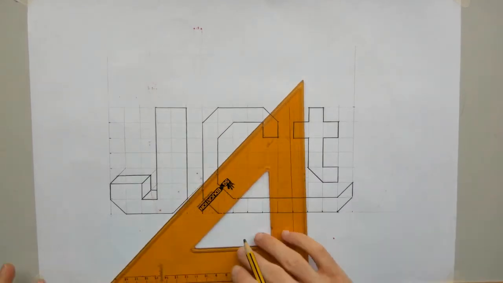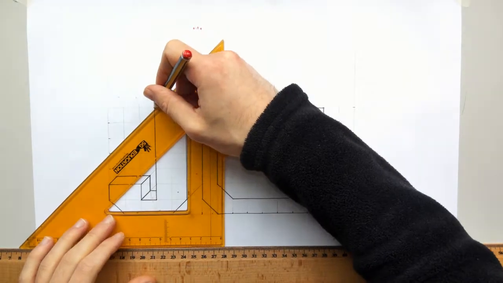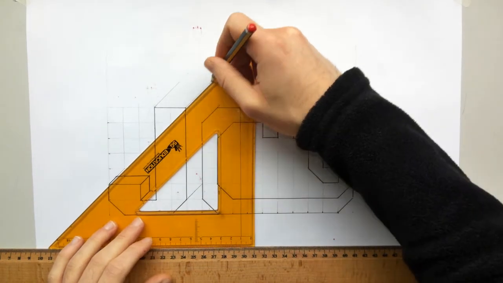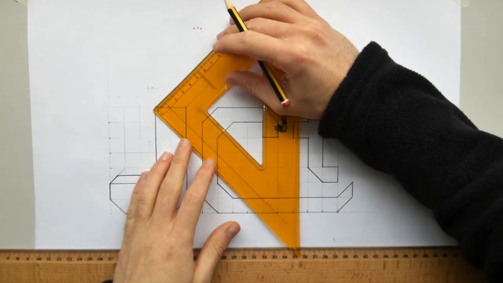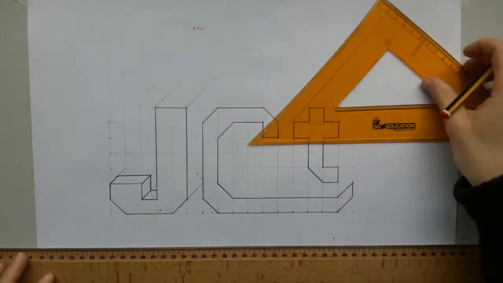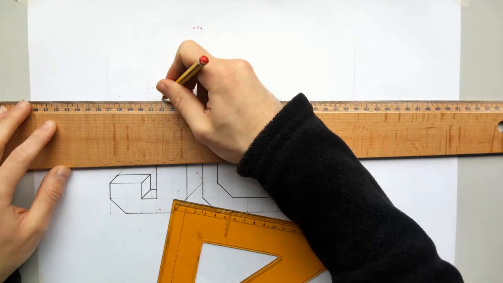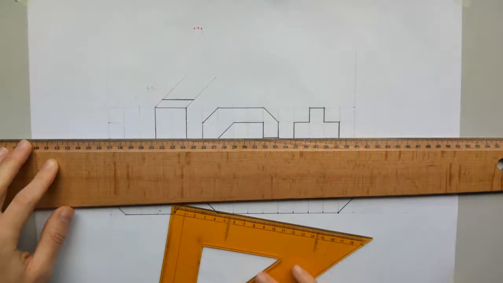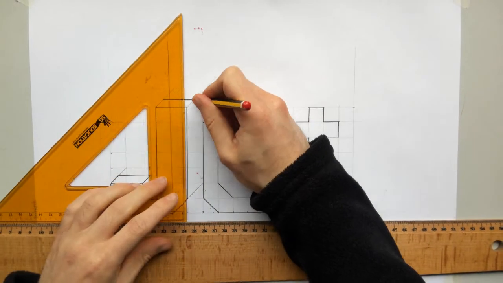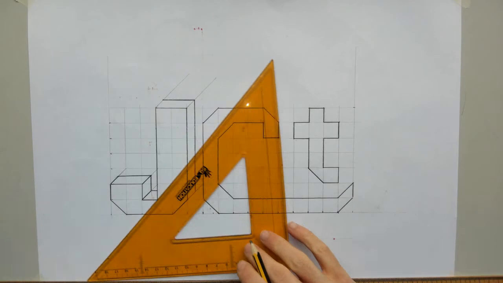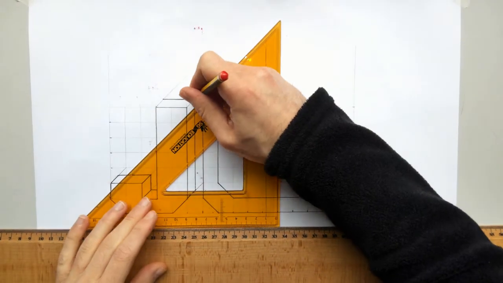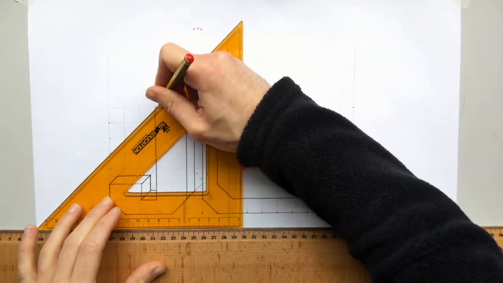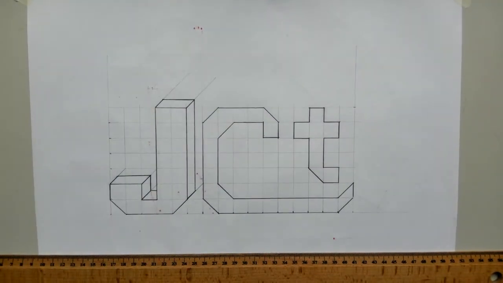This line will extend out, and the top two will extend out. And same idea again. Measure my 10 mils. Take that across to there, down to there, and that 45 just extends on. And that's the J now complete. After that I'm going to go on to the C.